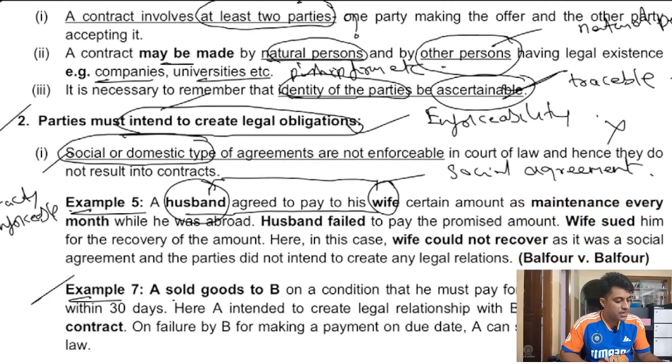Example number 17. A sells goods to B on a condition that he must pay for the amount.